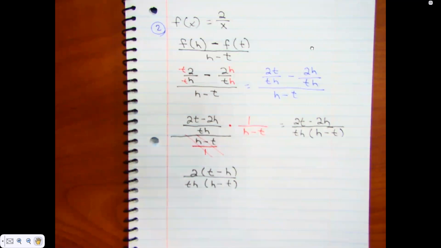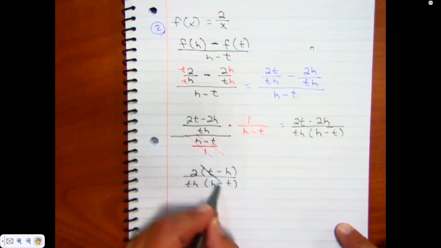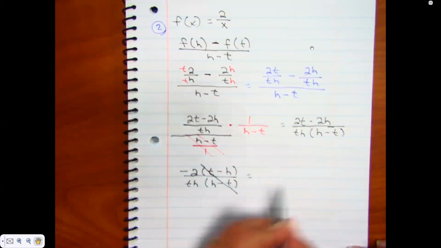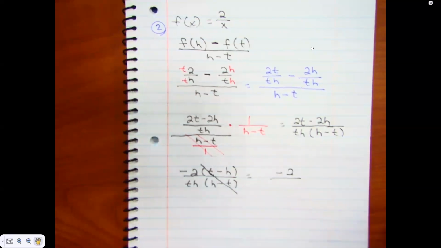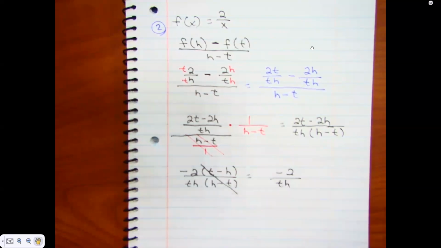The reason we can cancel is because of factoring. But otherwise, if it's just subtraction in the other order, we can just cancel and make this negative. If it's subtraction in the opposite order, you can cancel it with a -1. And so now we have -2 over th. Definitely a lot smaller. So that's definitely simplified. That's definitely the best answer.